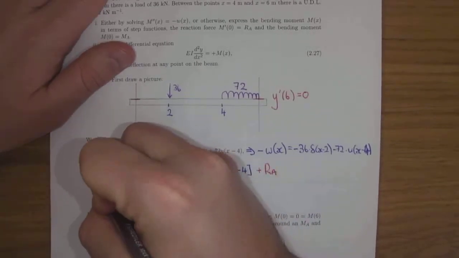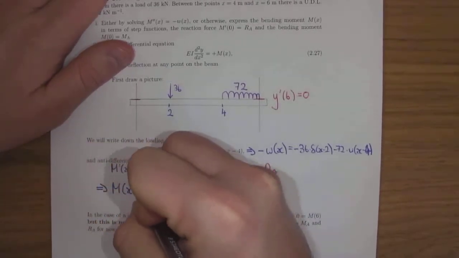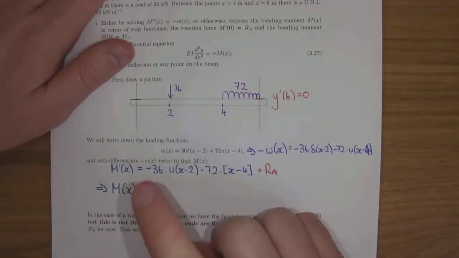Antidifferentiate again. Fix the constant minus 36.